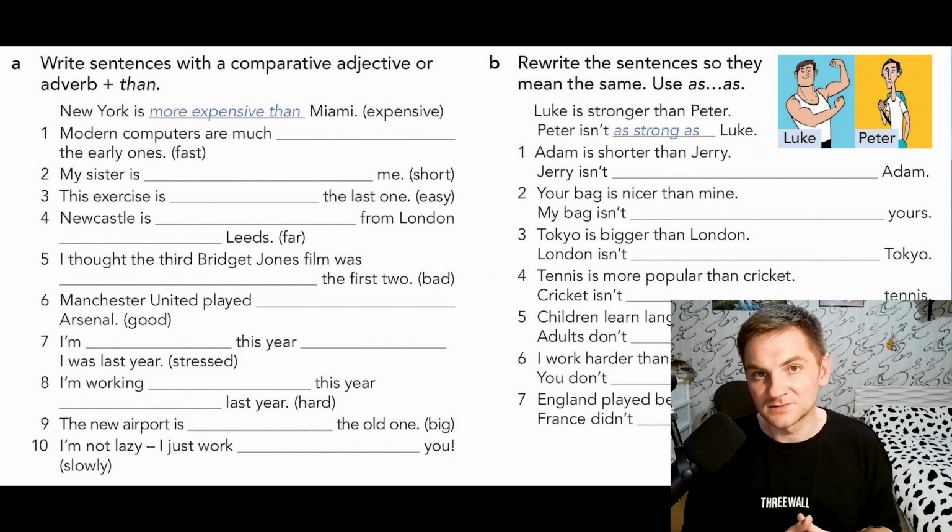Now try to do it yourself. Then check yourself by watching me doing these exercises and trying to explain things while I'm doing them. So let's go.